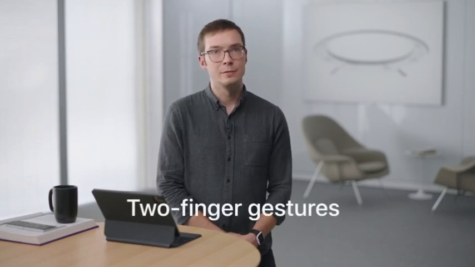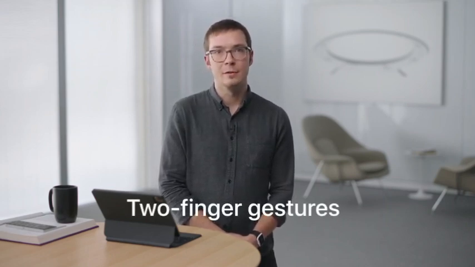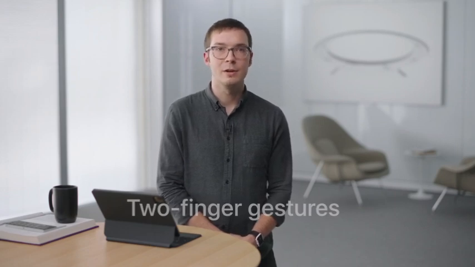Now let's take a step beyond the way the pointer interacts with your app and think about how the people using your app interact with the trackpad itself through gestures. While one-finger interaction is largely reserved for pointing and clicking, and three-finger gestures are reserved by the system for actions like multitasking, your app can make use of two-finger gestures on the trackpad.